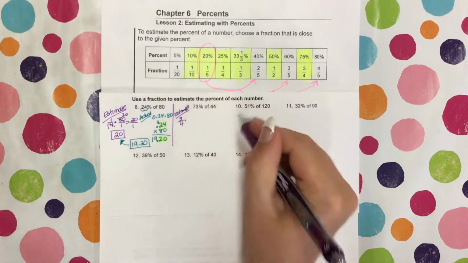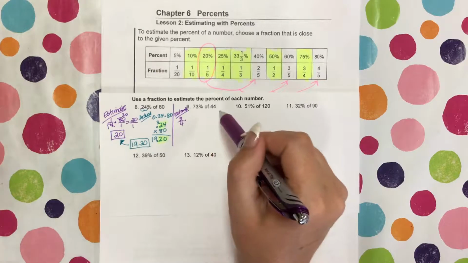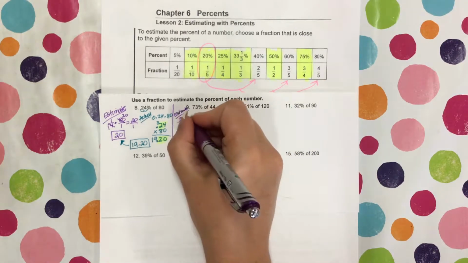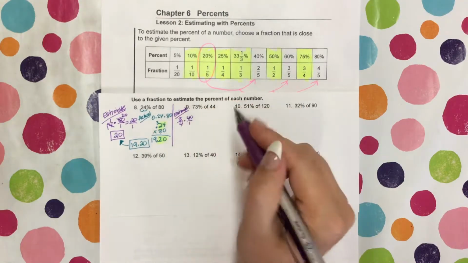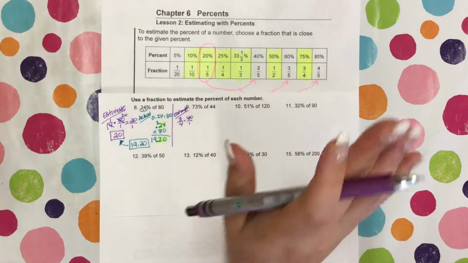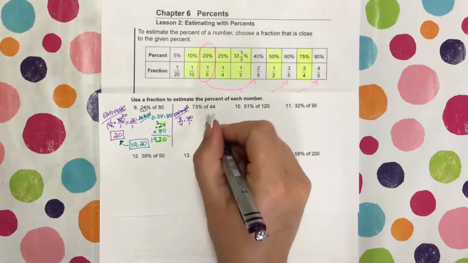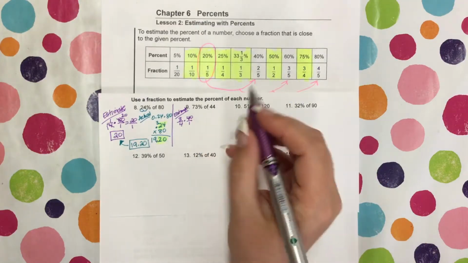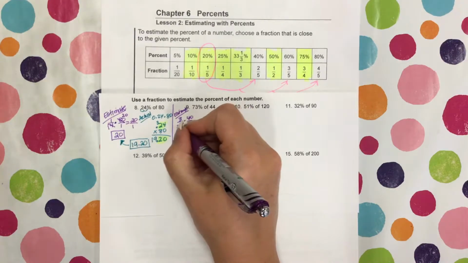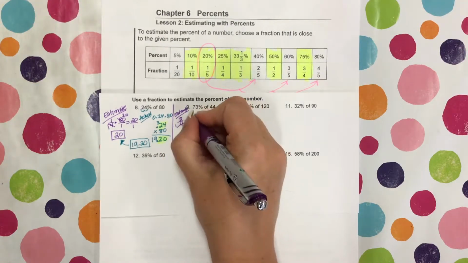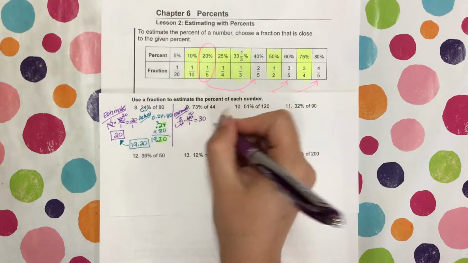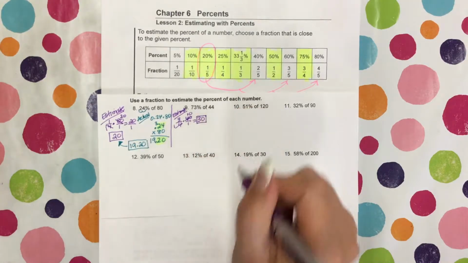of is times. We would round this to the nearest tenth. 44 rounded to the nearest ten would be 40 over 1. Even though I could use 44 because I know that 4 goes into 44 11 times, and that would give me a more accurate response, I'm going to round it to the nearest 10 and call it 40. 4 goes into both of these. 4 goes into 4 one time. 4 goes into 40 10 times, and then I multiply across. 3 times 10 is 30. 1 times 1 is just 1, so our answer is 30.